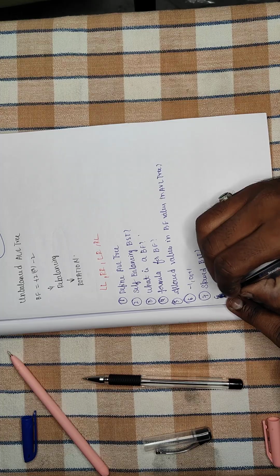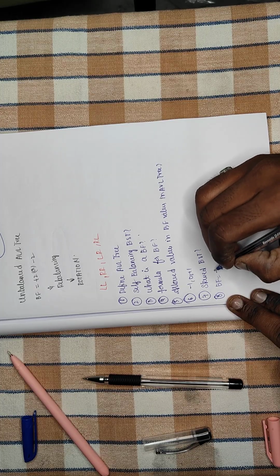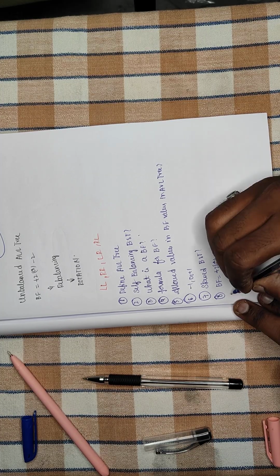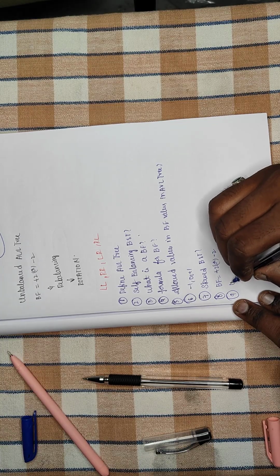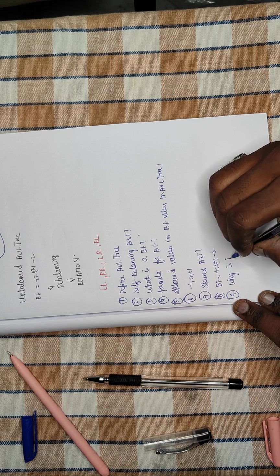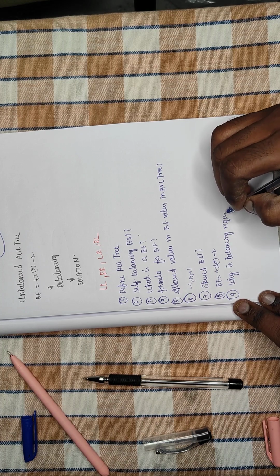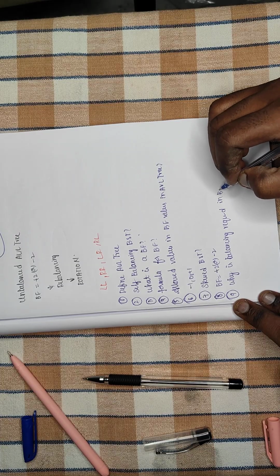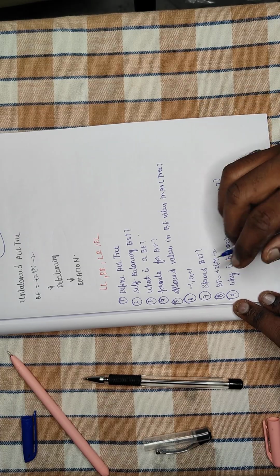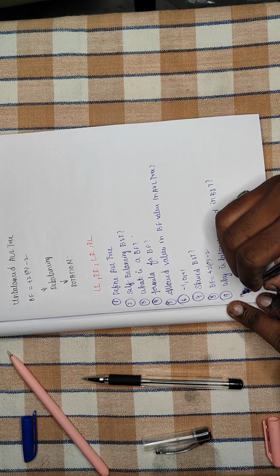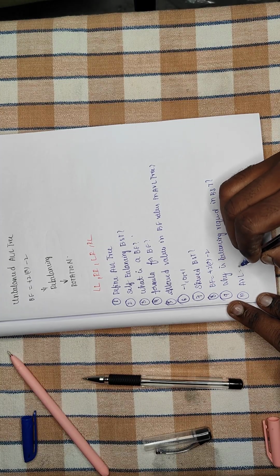What happens when BF equals +2 or -2? Why is balancing required in BST? And what is the full form of AVL?